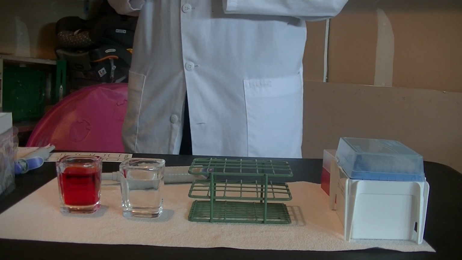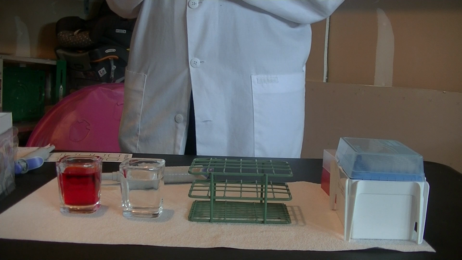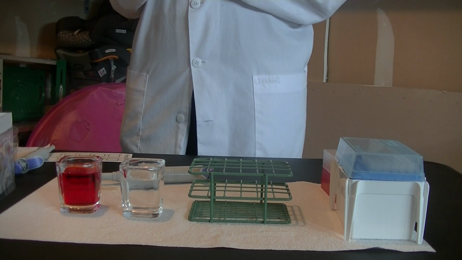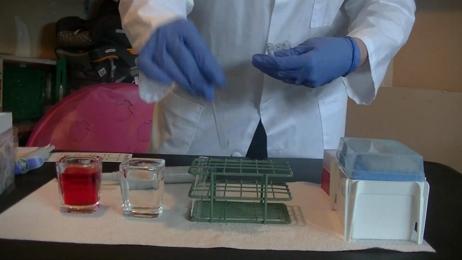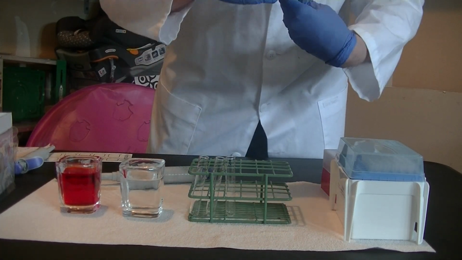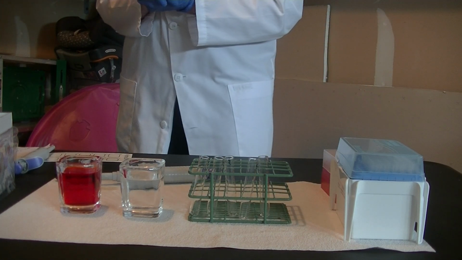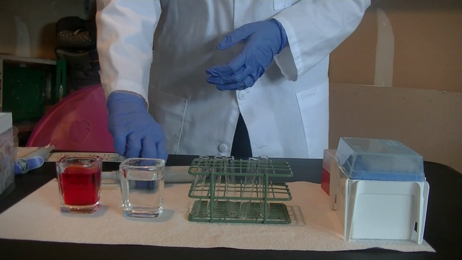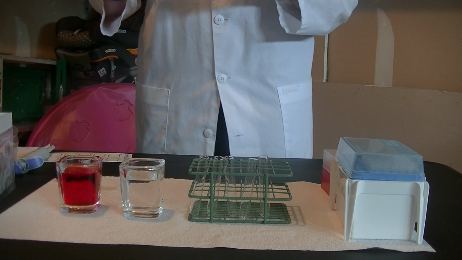And when doing the math for a 1 to 5, we find out that we need 200 microliters of red solution to make a 1 to 5 dilution in tube 1. And then in order to have a total of 1 milliliter, we would need 800 microliters of water diluent.